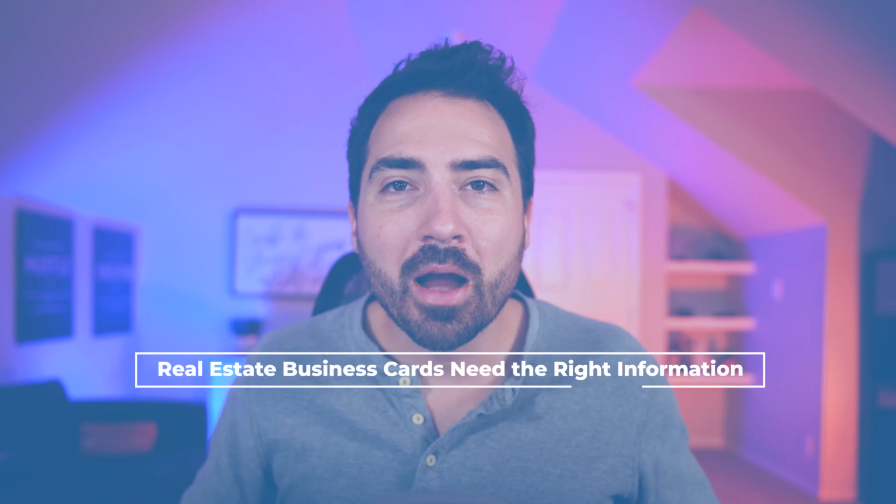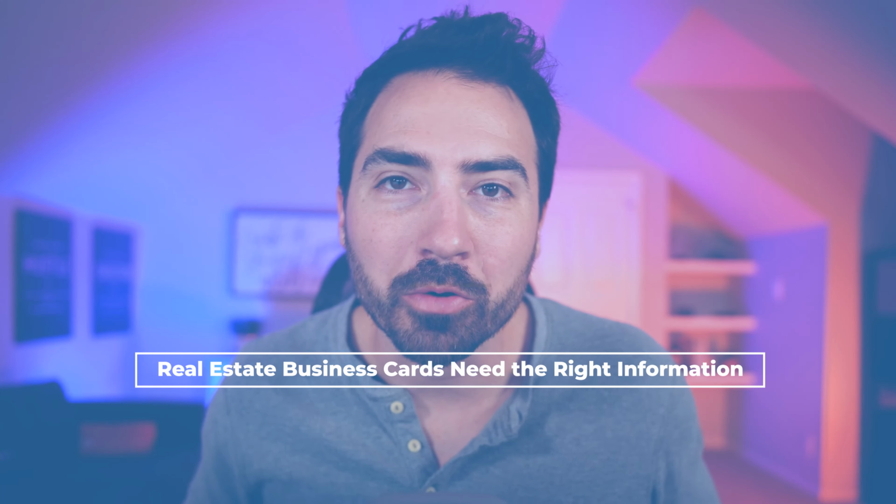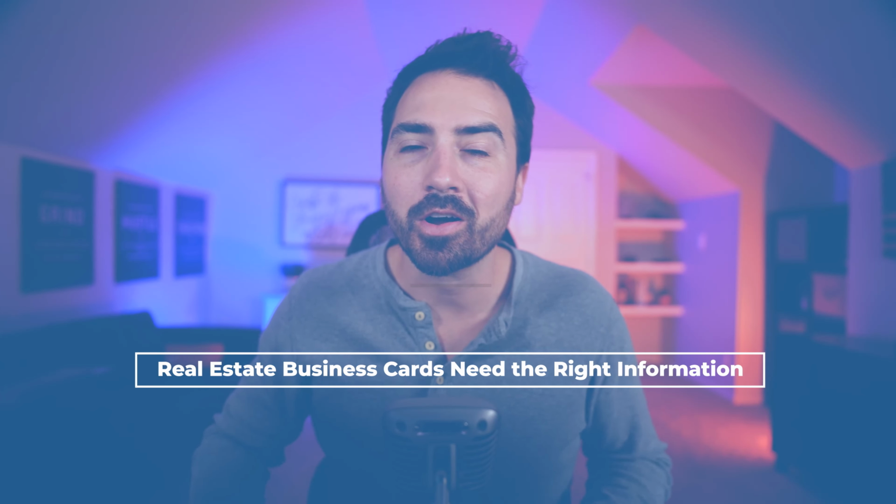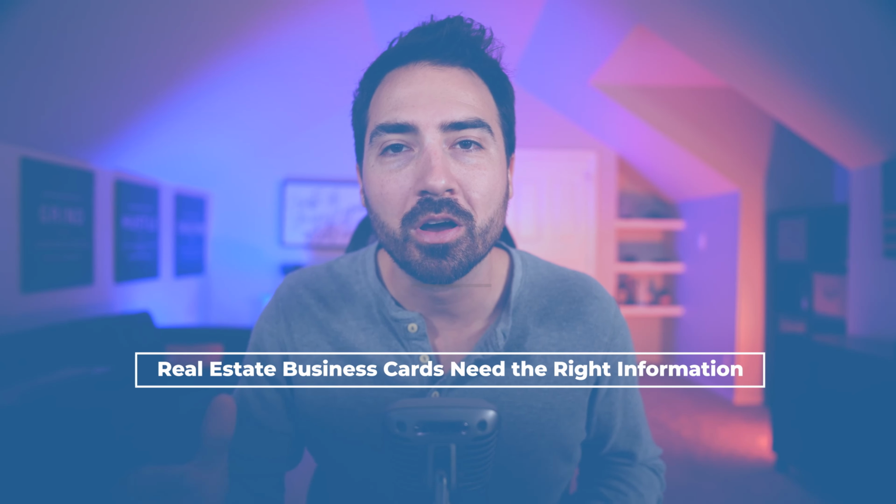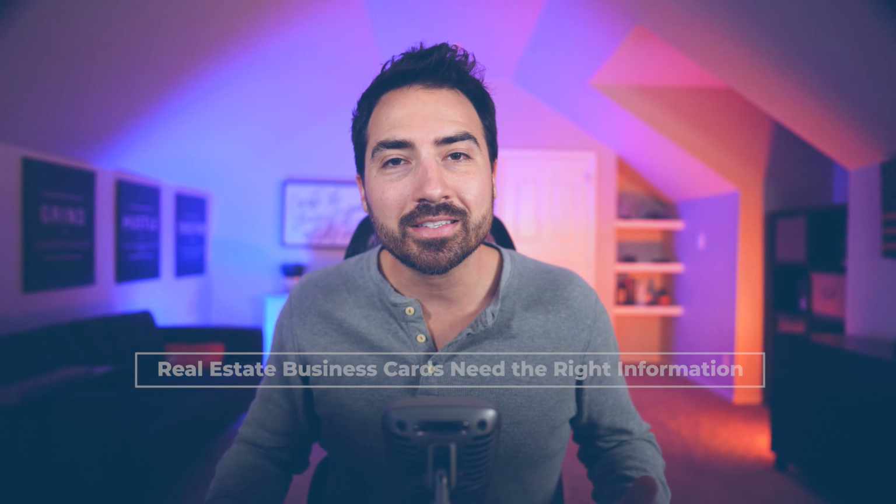First, let's start by talking about what information needs to be on your business card. When designing a business card, you need to think about the information a potential client needs from a real estate agent or broker. It does not matter if you have a gorgeous business card design if your client can't use the card to reach you.